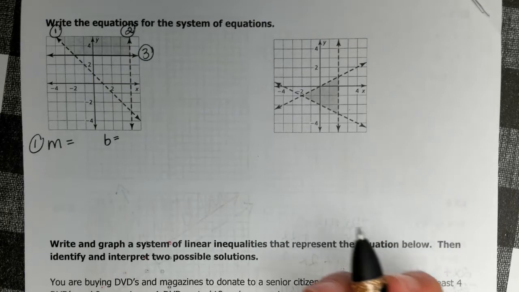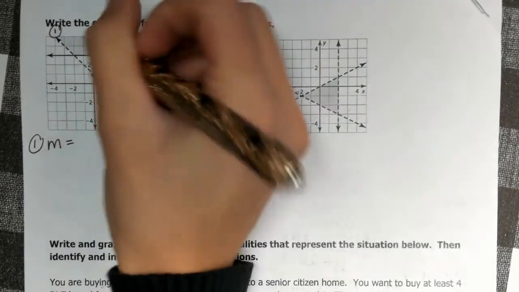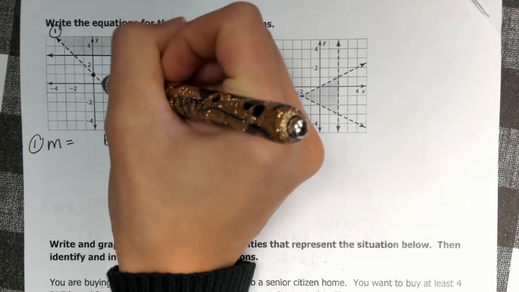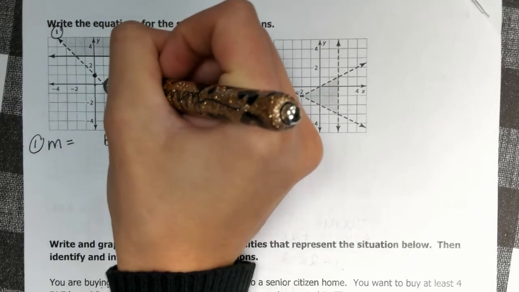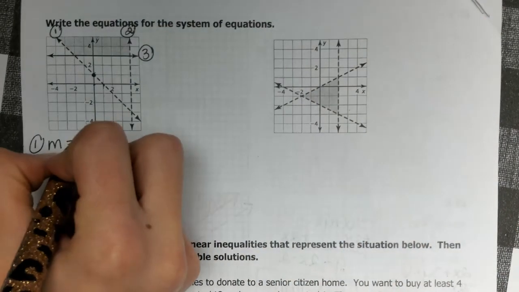Okay? So my y-intercept for this line is where? 1. And then if I'm looking at this line, what's happening with my slope? Where am I going? It's going down 1 to the right 1. So down 1, right 1, down 1, right 1. So my slope would be -1.